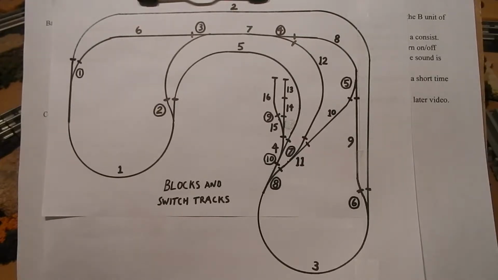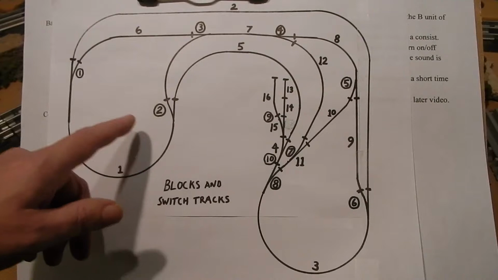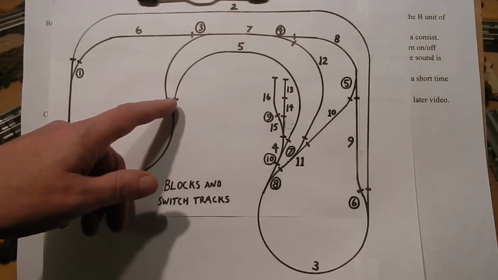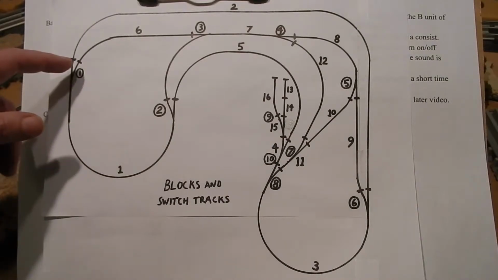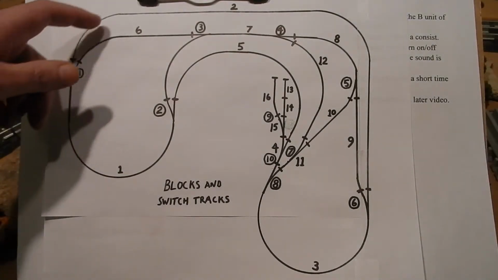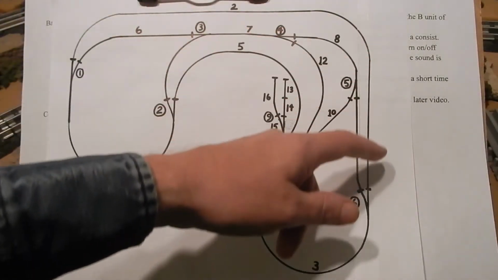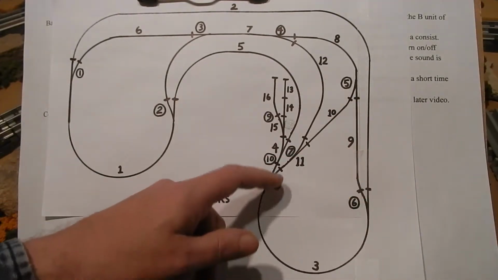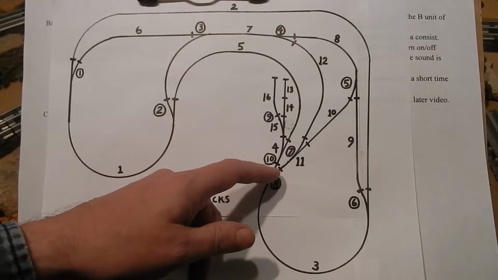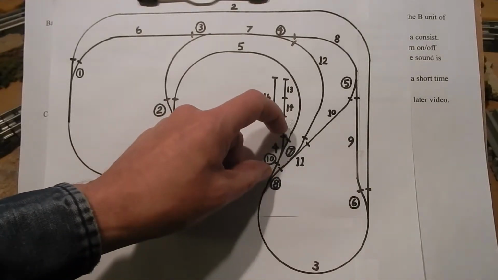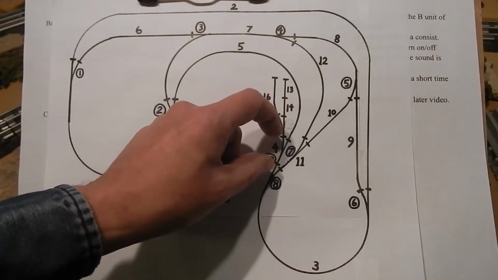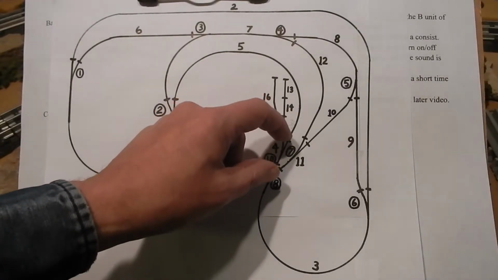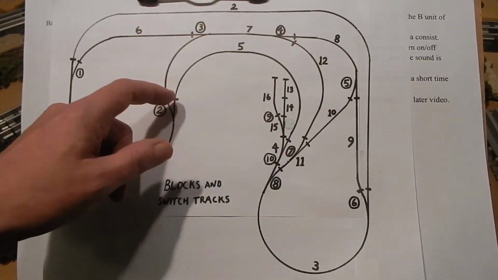The switch track numbers are in circles. Block number 1 runs from here, which is pretty much the legs of the switch track, to the legs of another switch track. 2 is this very long block that runs back over here. 3 is similar to 1, where it runs from legs of switch track to legs of switch track. 4 is a shorter block. It's not this short, but anyway, it's block number 4, and block number 5 goes from here to here.